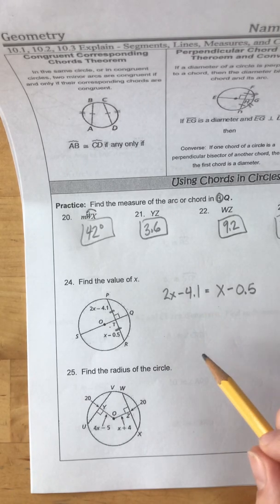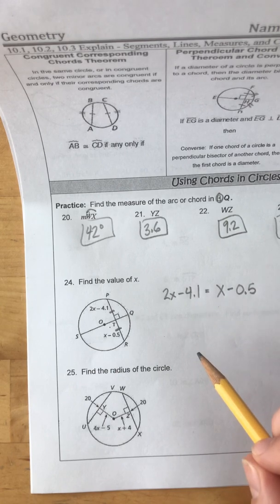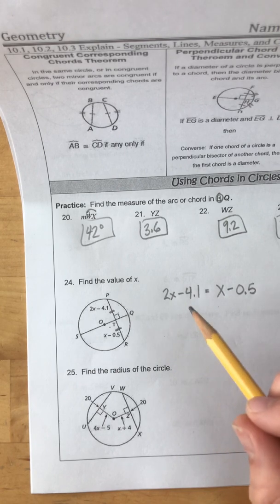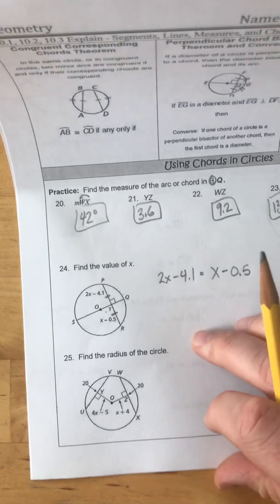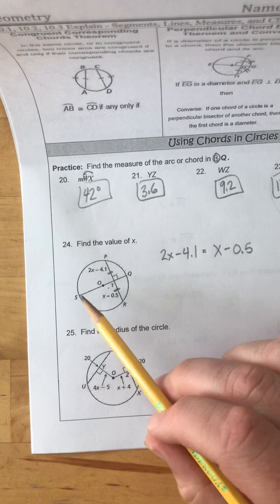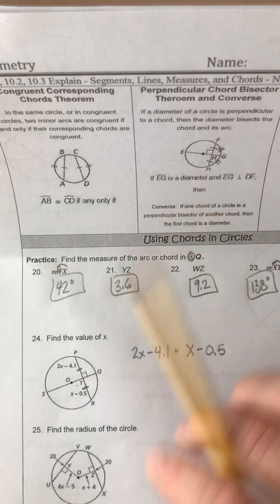So we would solve for x on our own there, all right? You should be able to do this one on your own. The rest of it's just algebra. Subtract x from both sides, add 4.1 to both sides, and then that'll give you your answer, all right? Now, again, a line from the center hitting at a right angle bisects the arc. That's this second theorem up top here.